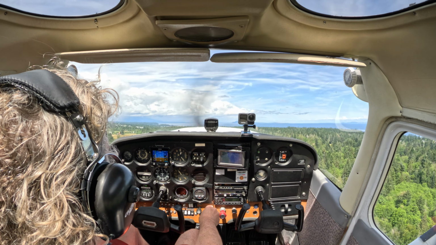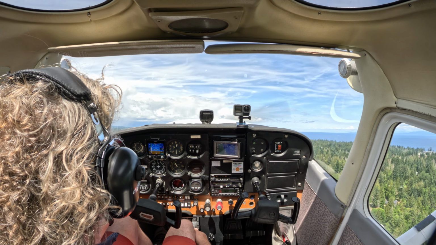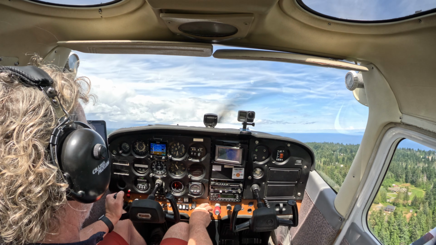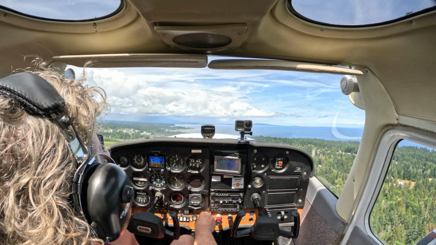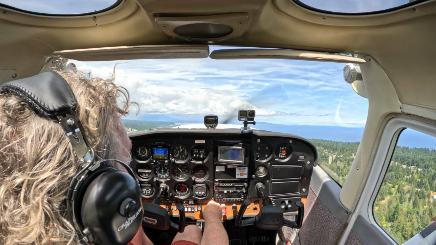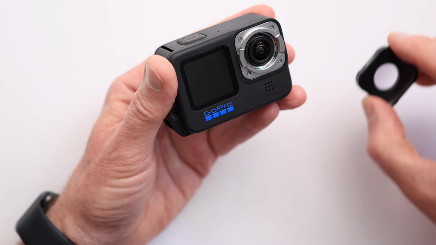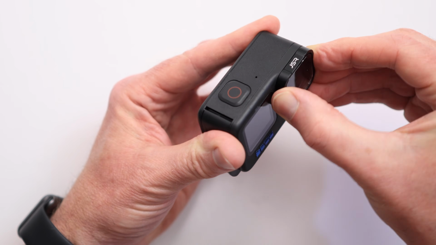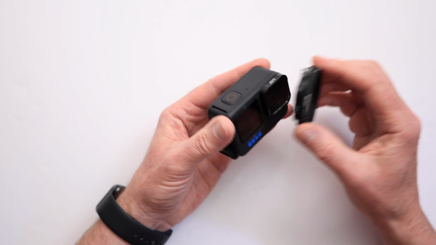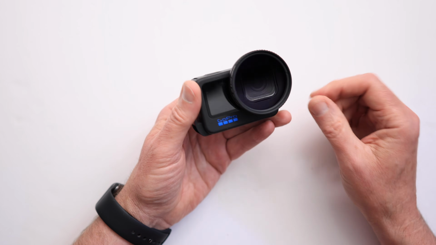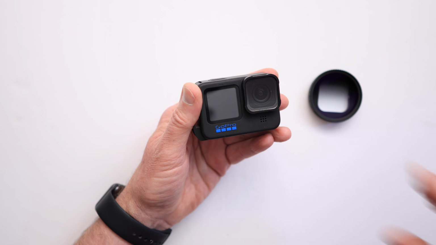A better solution is to use a graduated ND filter, also known as a split ND or gradient ND filter. By placing the darkest part over the exterior view and the clear part over the instrument panel, you can reduce the dynamic range in the scene, making it easier for the camera to capture the overall range of brightnesses. I have a couple of these square filters for my GoPro cameras, but they're not that easy to find online. You can also make your own DIY version by using a standard 52mm circular camera filter and an adapter to attach it to the front of a GoPro.